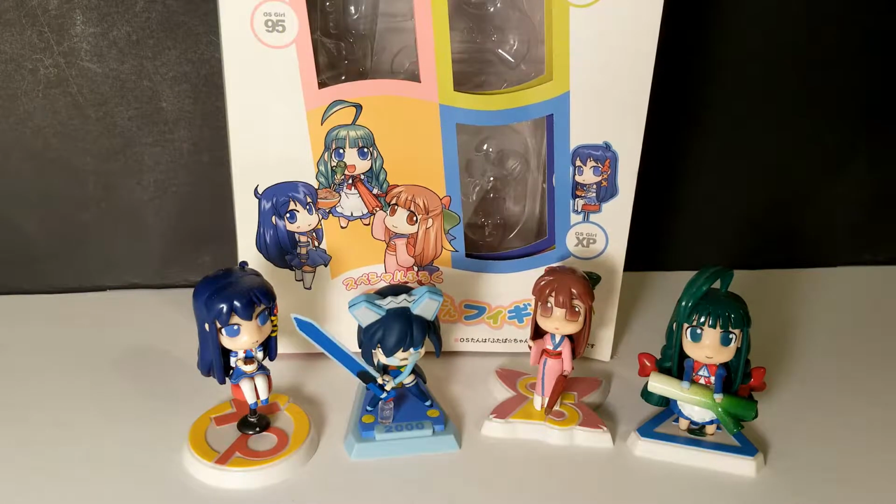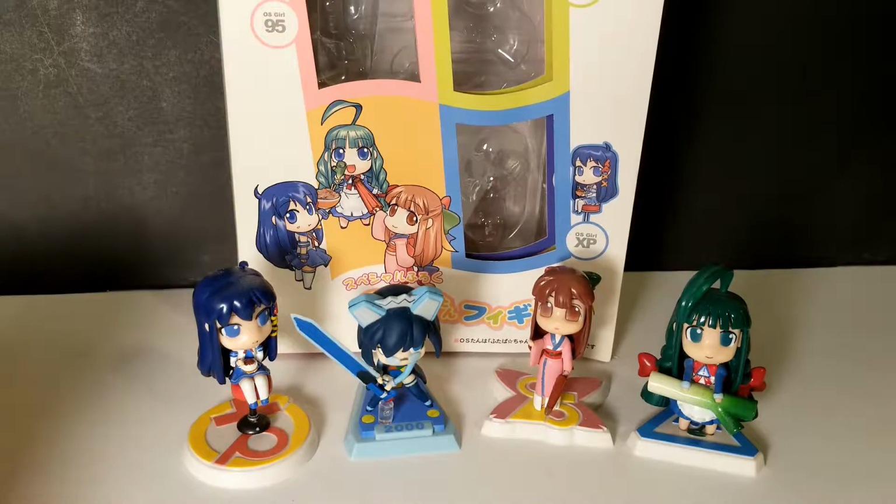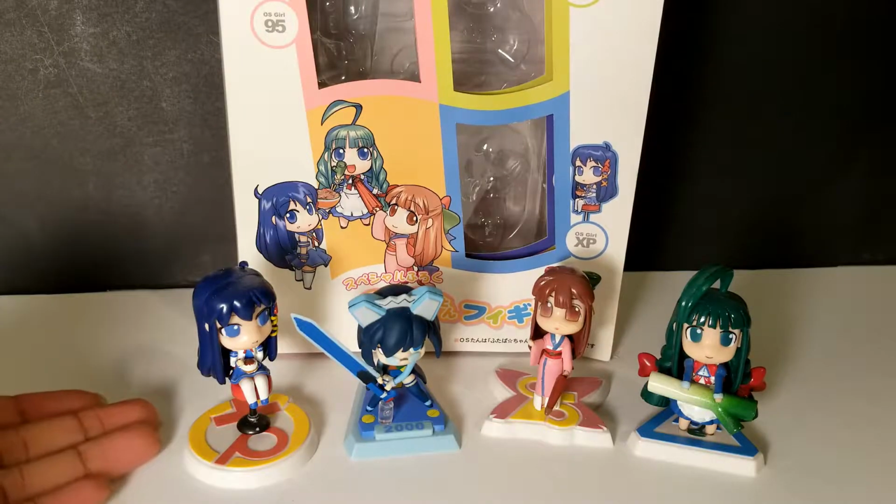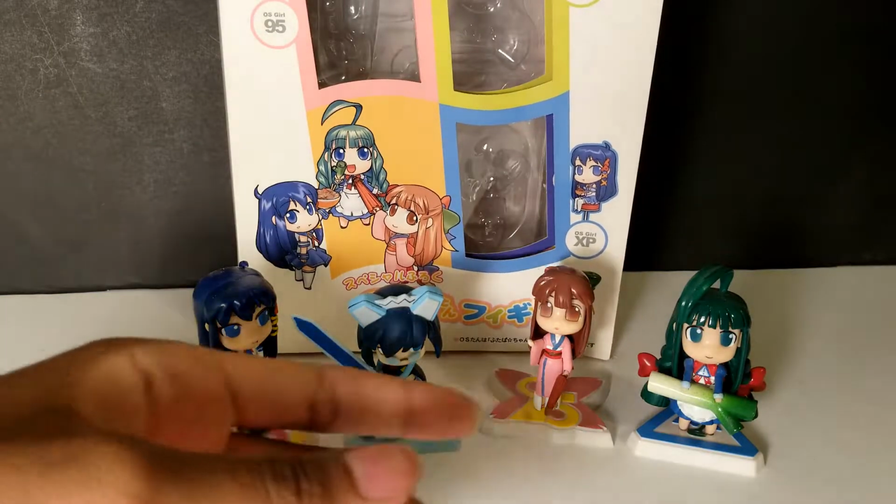Now, a little background. What's OS X? Well, OS X is basically a mispronunciation of the word Chan. So basically, this is the embodiment of various Windows operating systems, such as Windows XP, Windows 2000, Windows 95.